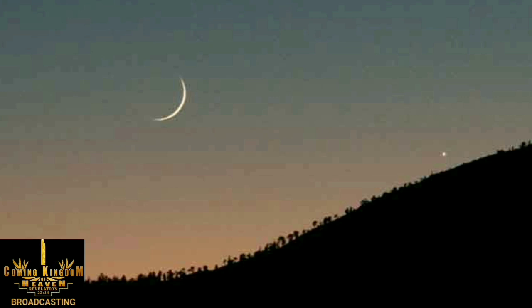You can't see that first crescent, that first sliver of the moon. You cannot see it when the sun is up. So typically, when the sun goes down around 6 p.m. or something like that in your area, whenever the sun goes down, that's when you want to look. So you be outside and you're looking towards the west.